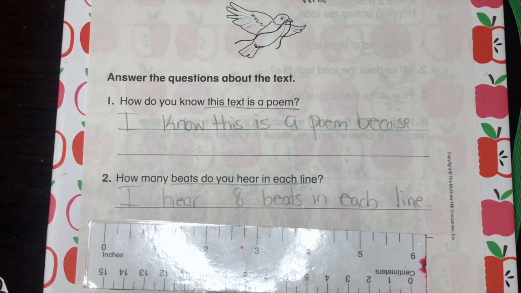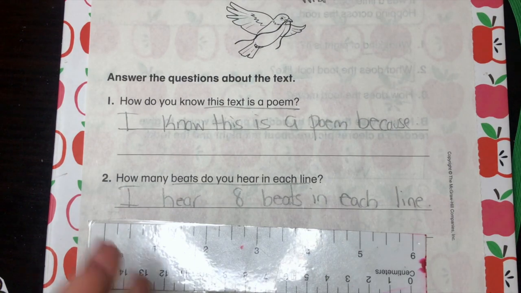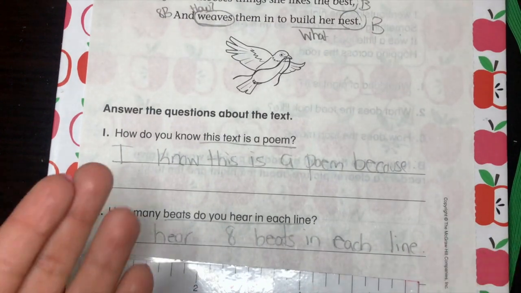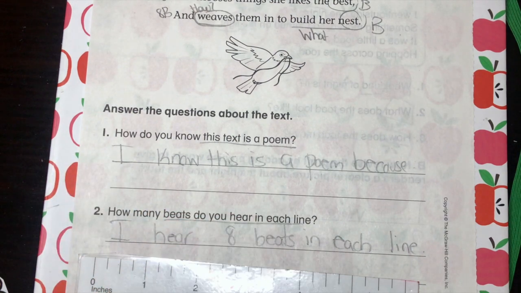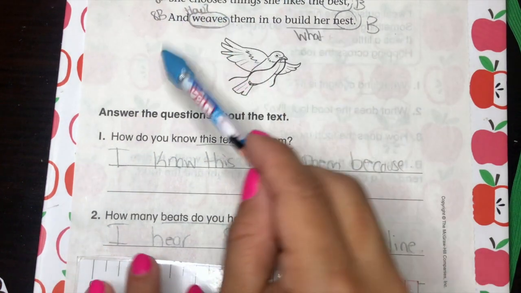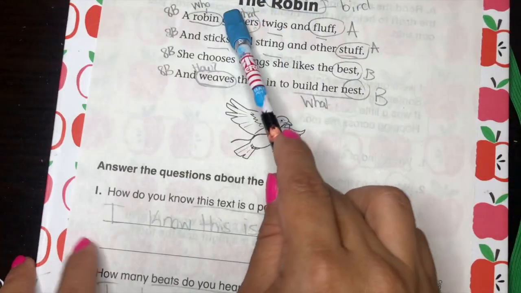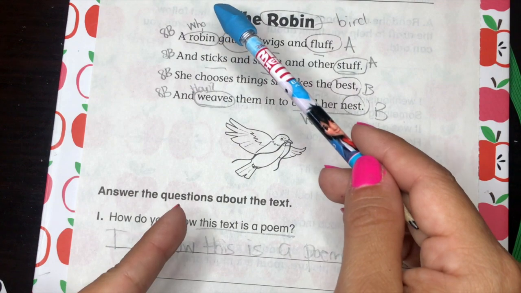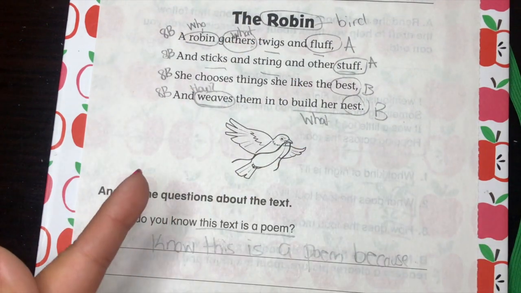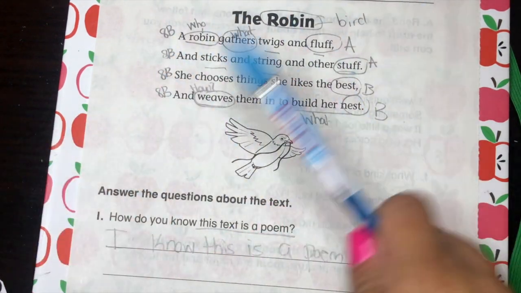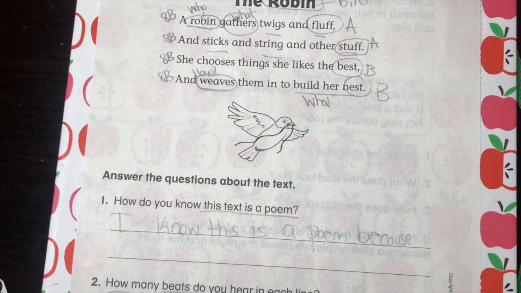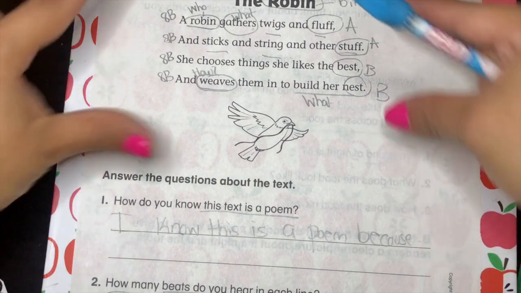So remember, a beat is how many syllables, how many parts, or how many times you have to stop when you are reading this poem, the sentence, and weaves them in to build her nest. So for example, robin, robin. So you have to stop in there, in the middle of robin, right? So that's what they want you to learn, that a poem should have the same amount of beats throughout the stanzas. So this is a big stanza here.